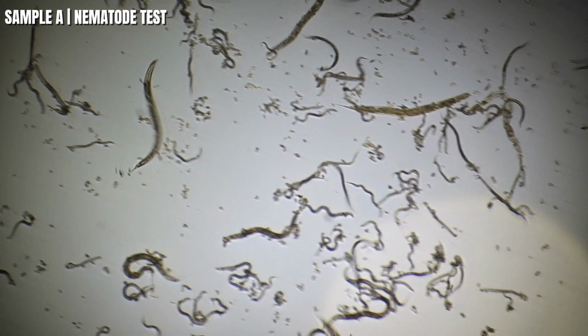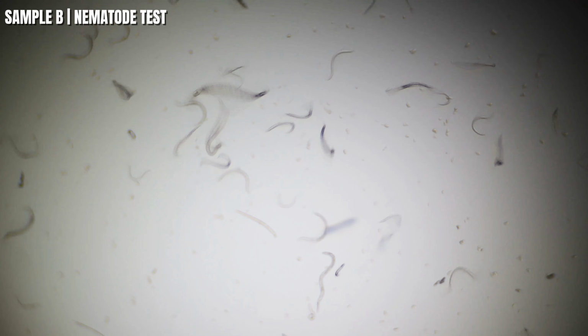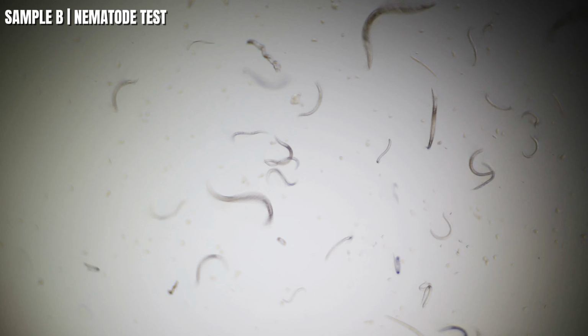Okay, so I think we're ready for sample B nematode test. So here we go, guys. Okay, here we are, sample B, and not as many on the slide here, but we're good to go. Here comes the solution on the left side.